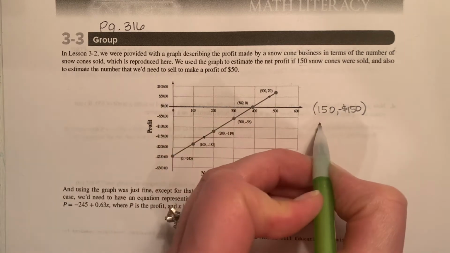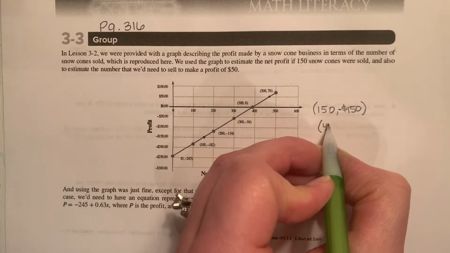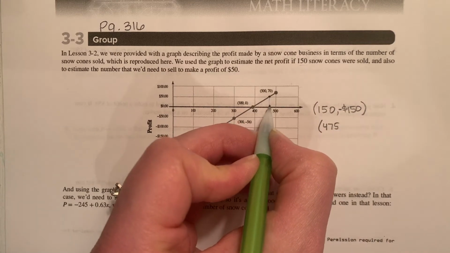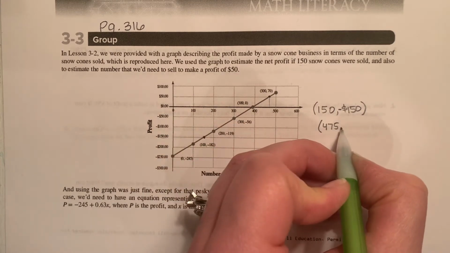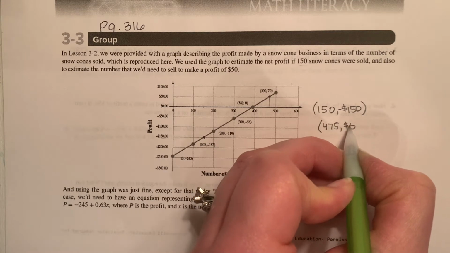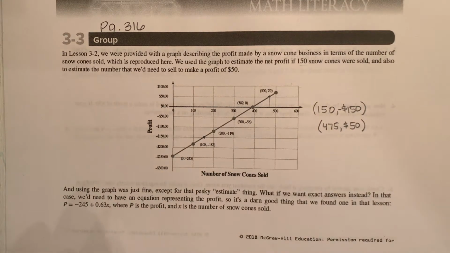And you might remember that we estimated about 475 snow cones, because if you follow it down, we're a little bit more than the halfway point, and that's a profit of 50. But of course that was an estimation. So it says using the graph was fine, except that it's just an estimation. What if we want exact answers instead? Well, we did find an equation in 3-2 for the profit. So for a good portion of this lesson, we're going to be using this equation to get exact values, okay? So let's look at number 1.